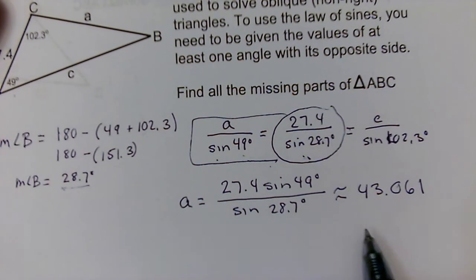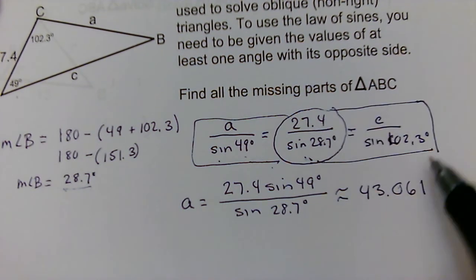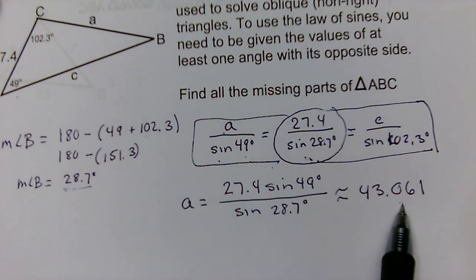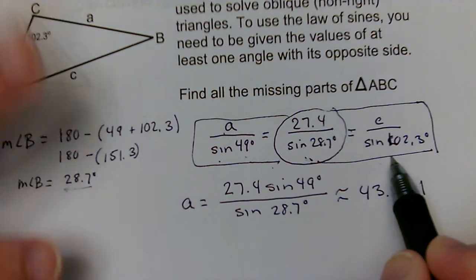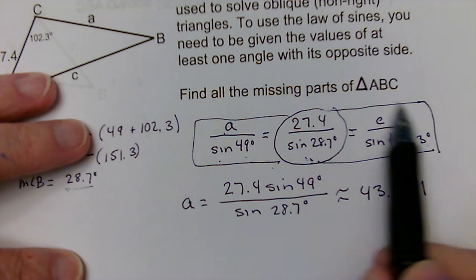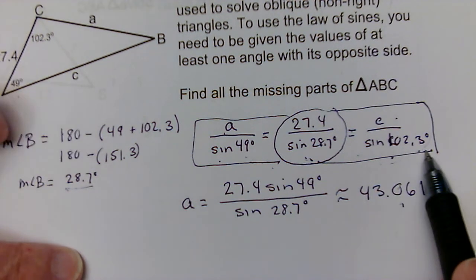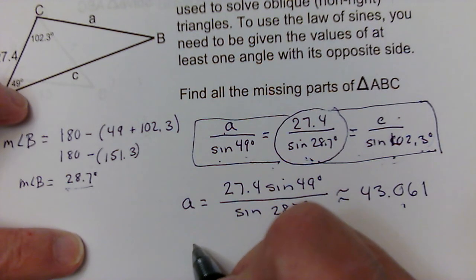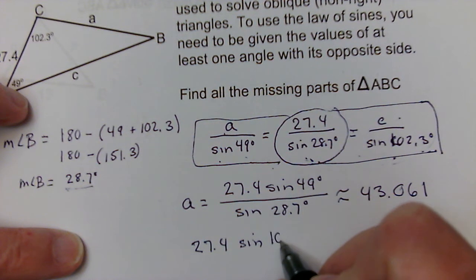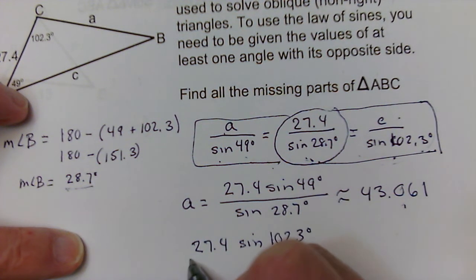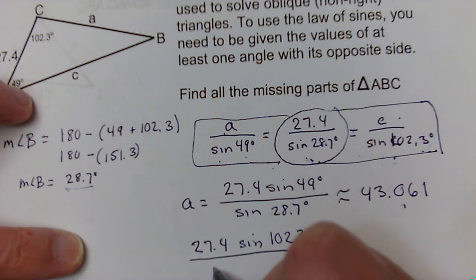Now that I've found side A, I need to find side C. So now I'm going to use the complete fraction. I don't want to use the one I just found because I rounded that off. I want to use the one I was given with the fraction that has C in it. So taking this equation, if I want to get C by itself, I would multiply both sides by the sine of 102.3 degrees. So that would give me 27.4 times the sine of 102.3 degrees divided by the sine of 28.7 degrees.